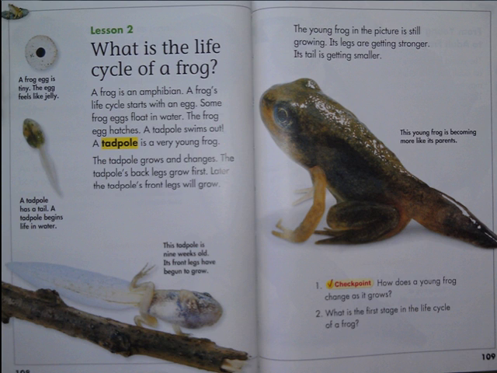The young frog in the picture is still growing. Its legs are getting stronger. Its tail is getting smaller. A frog egg is tiny. The egg feels like jelly. A tadpole has a tail. A tadpole begins life in water. This tadpole is 9 weeks old. Its front legs have begun to grow. This young frog is becoming more like its parents.